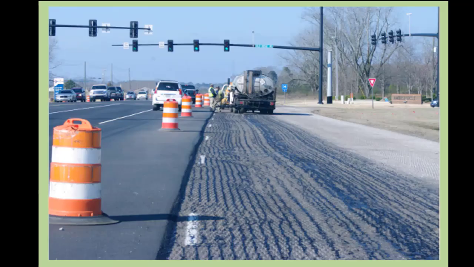So here's an application of tack that's not done in a proper manner. You'll see streaking. You'll see them driving crooked. They're not covering the face of the mat. This is on a milled surface.